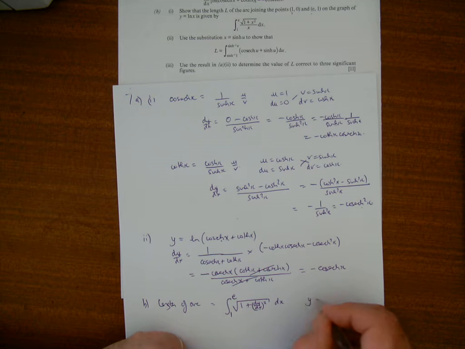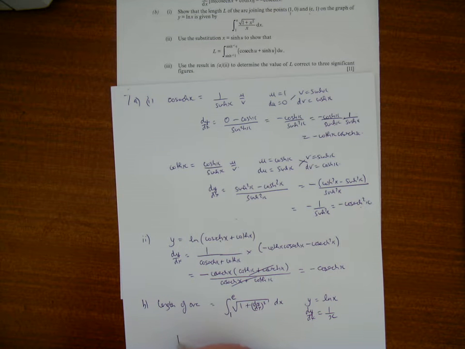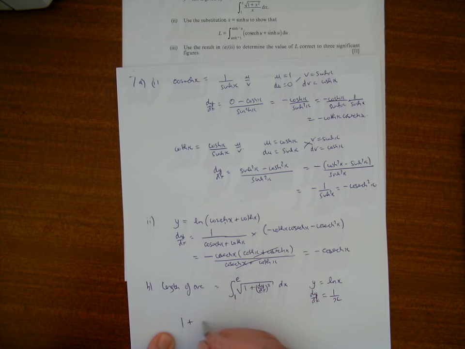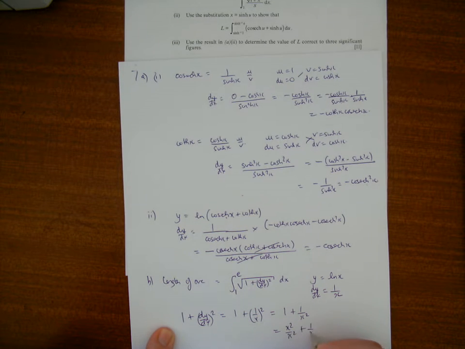So y equals log x, so dy by dx is 1 over x, so 1 plus dy by dx all squared is 1 plus 1 over x squared. So sort the fraction out, both over x squared. So the first one is x squared over x squared plus 1 over x squared.